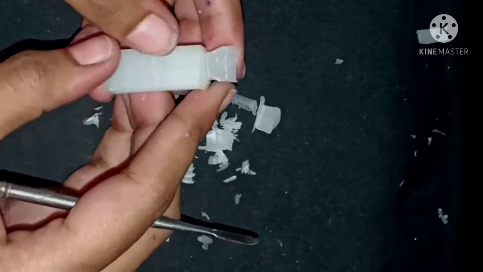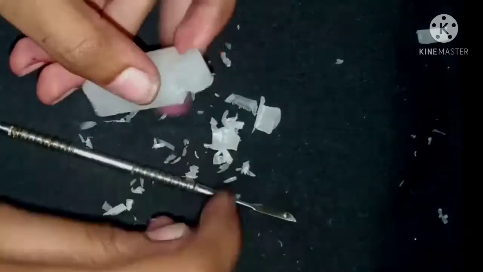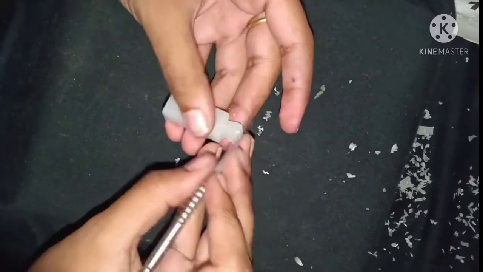And this is the outline after removing the wax from the buccal and lingual aspects.